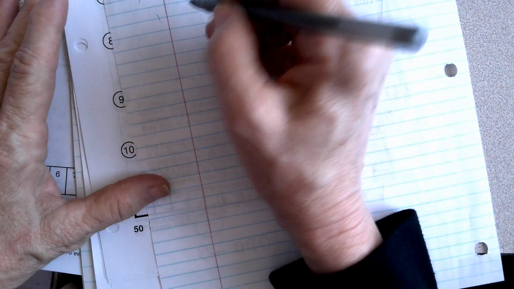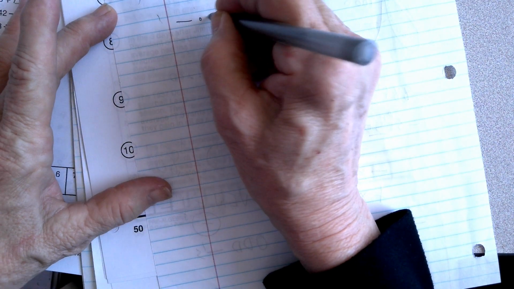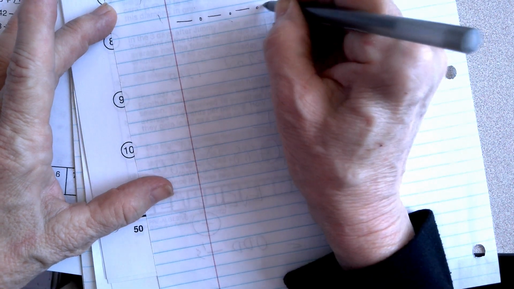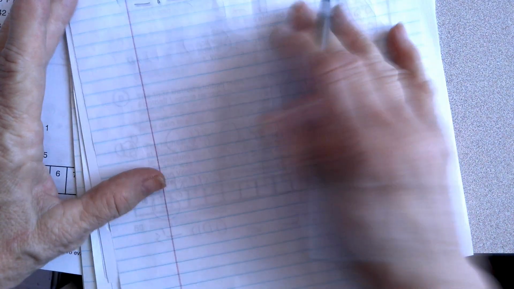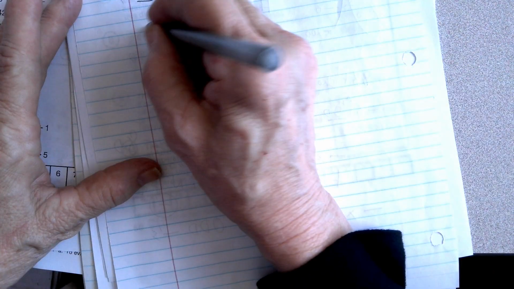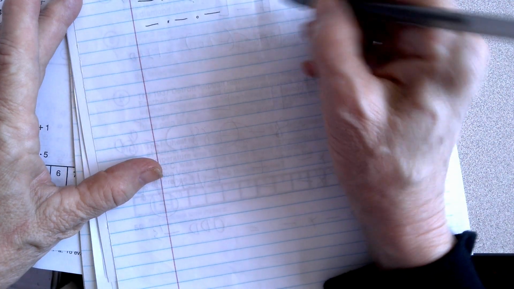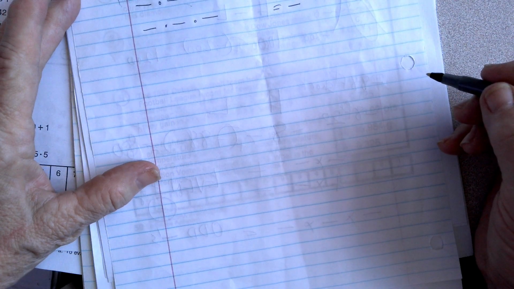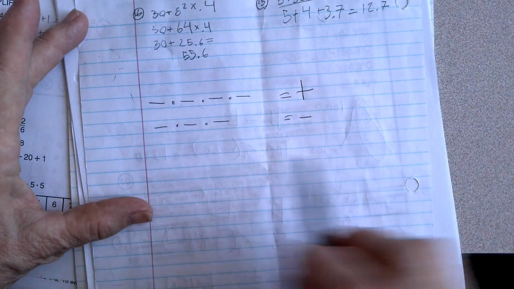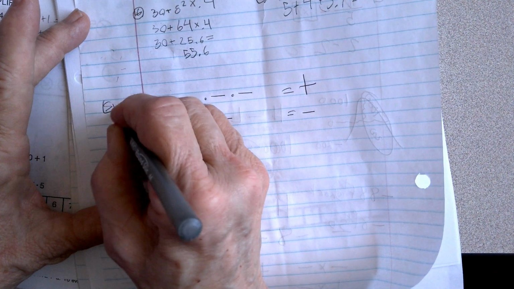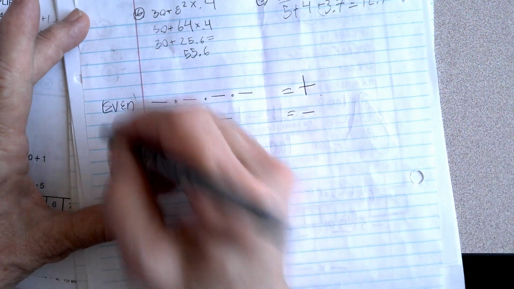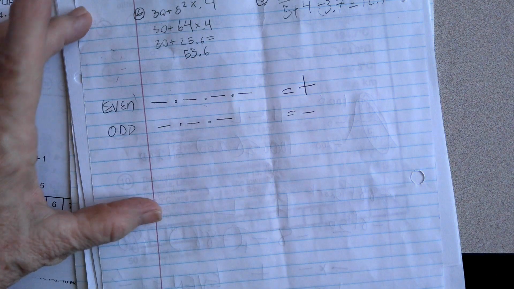All right, so girls and boys, I've got to go back just a step again. We're going to be multiplying, and when you've got an even amount of negatives that you are multiplying, it is always going to be positive. When you've got an odd amount, it's always going to be negative. So an even amount is always positive. An odd amount will always be negative.